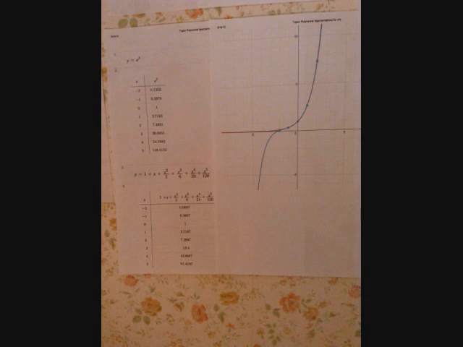The value at 2 even is 7.3891 for the e to the x graph, and in the polynomial it's 7.2667. The -1 value is 0.3679, whereas the polynomial is 0.3667. And the positive 1 value is 2.7183, and the positive 1 value of the polynomial is 2.7167. So we are getting more and more points that are getting closer and closer.